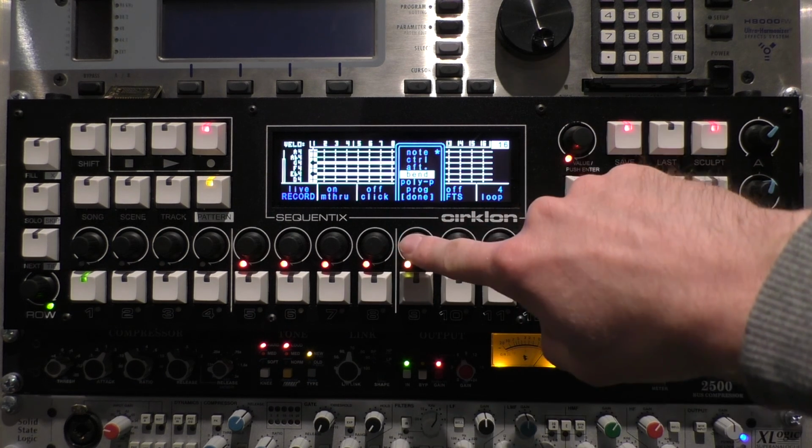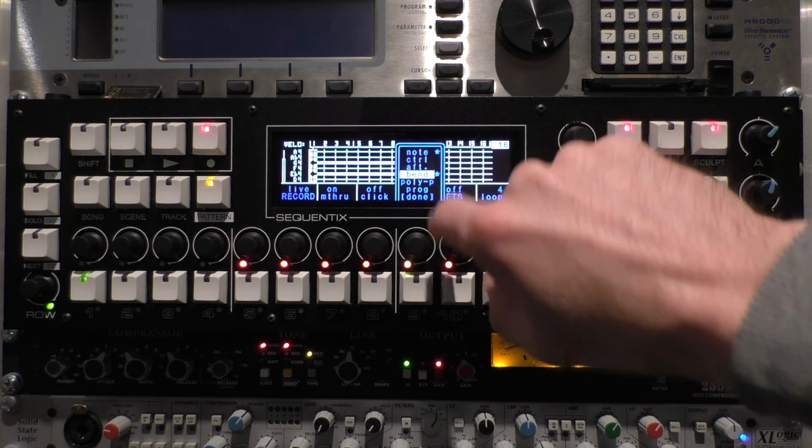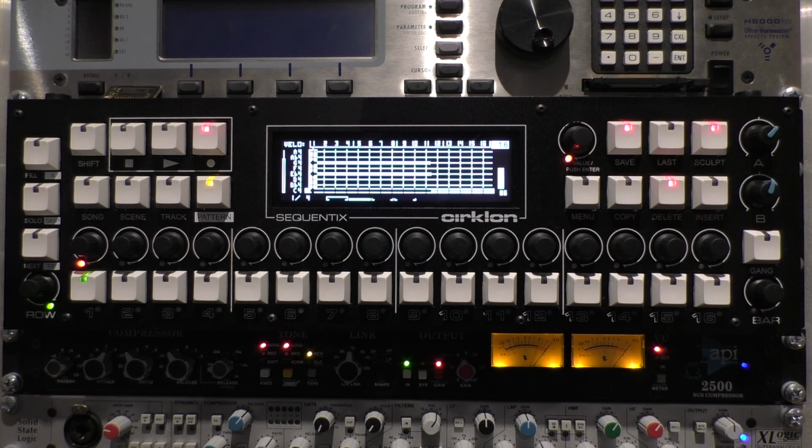But if we want to record the pitch bend, we hit the encoder. Now there's a star beside it. So we go back here and I can now mess with the pitch bend and it'll record it. So let's do that. As you can hear, we got some pitch bend going.